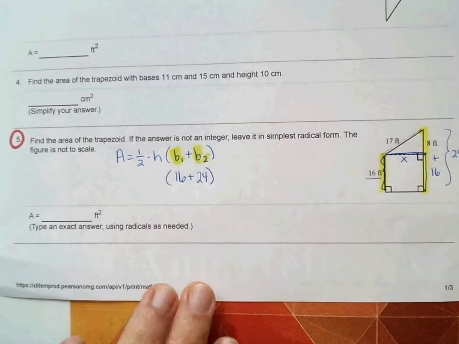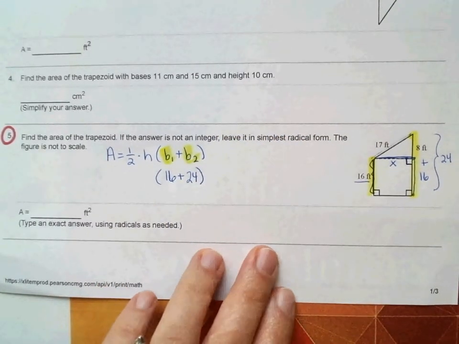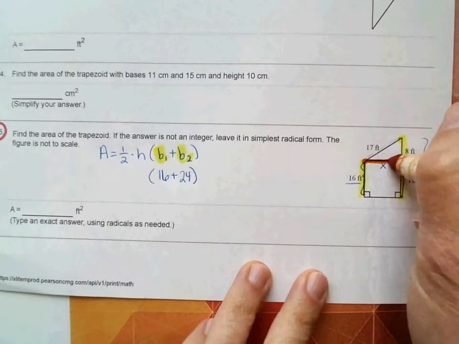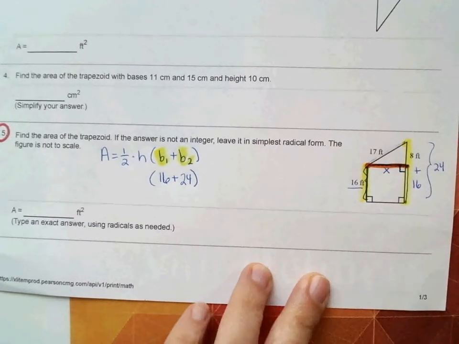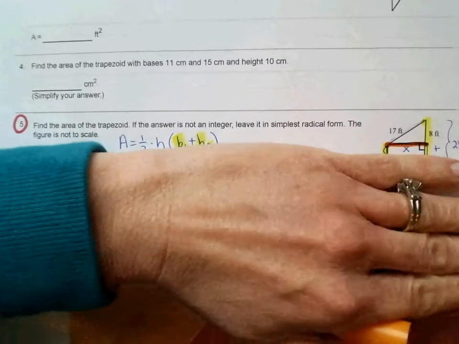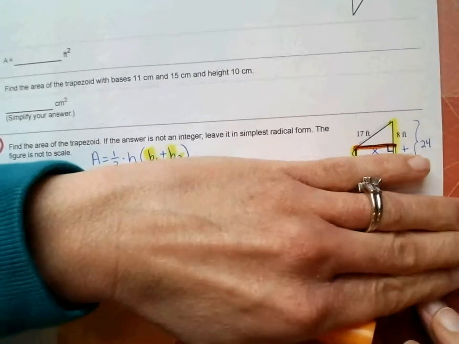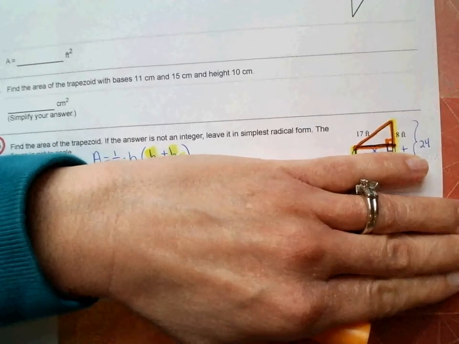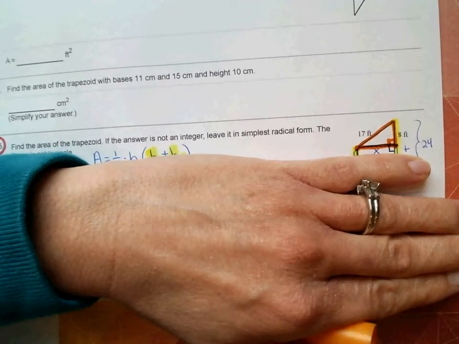All right, now let's work on getting the height. Now the height, remember I told you, is the length from here to here. Now to get that height, I actually am going to ignore all of this and look at it as a right triangle. So you have to think back to right triangle, and you got to think back to a squared plus b squared equals c squared.